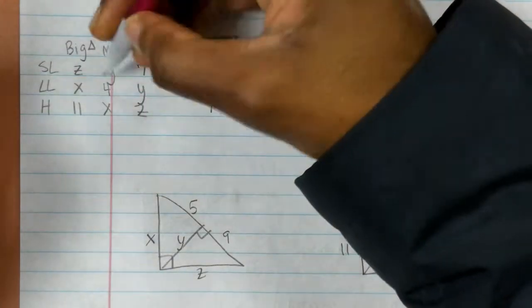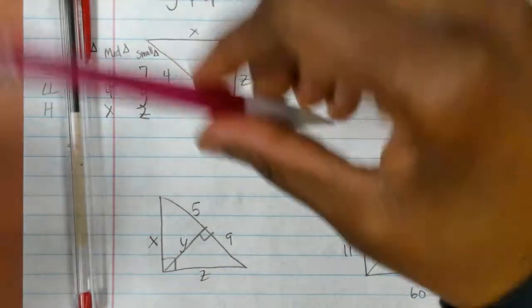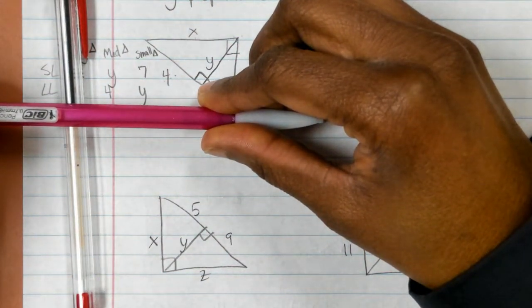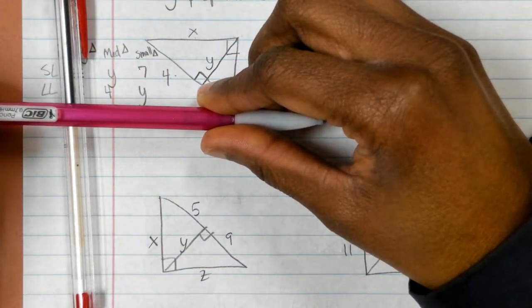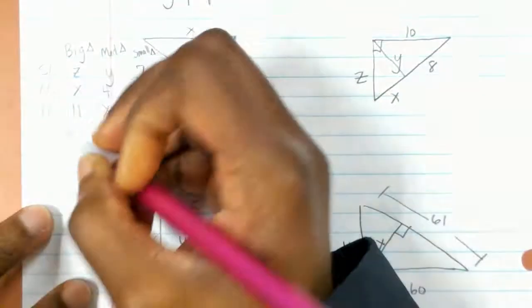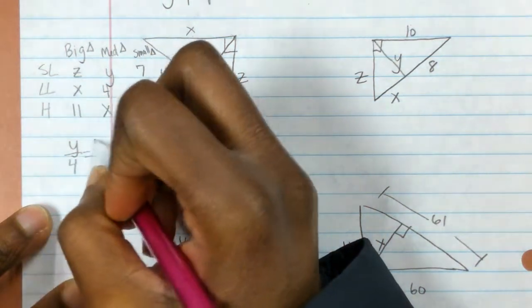I have double Y's here, so I would try to eliminate the big and the hypotenuse. And now I only have one unknown. Y is the only thing that I don't know. So my proportion would be Y over 4 equals 7 over Y.